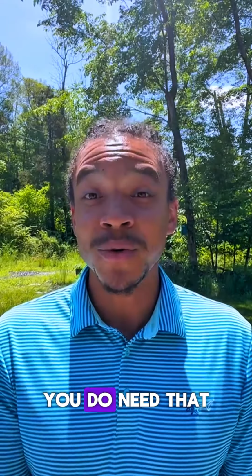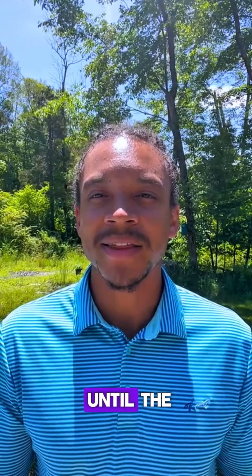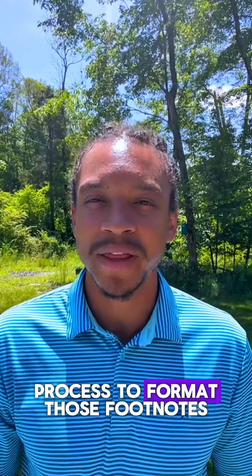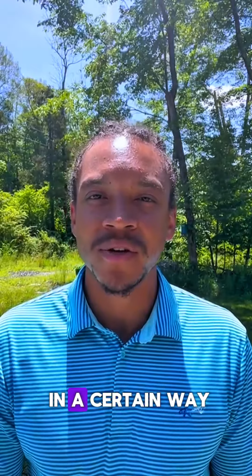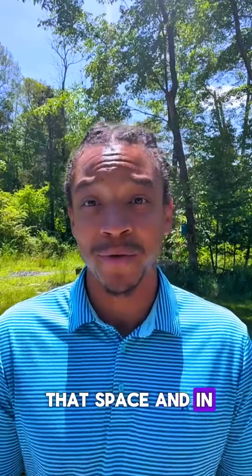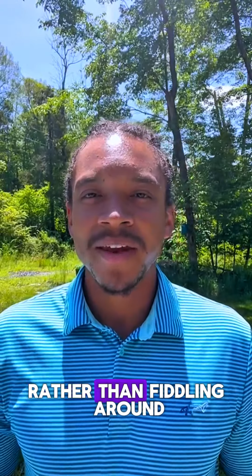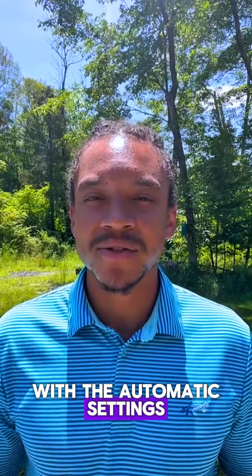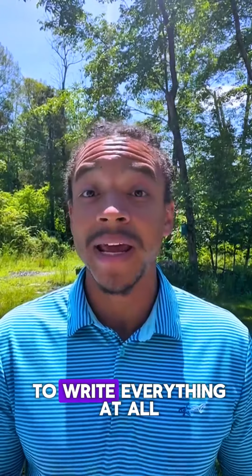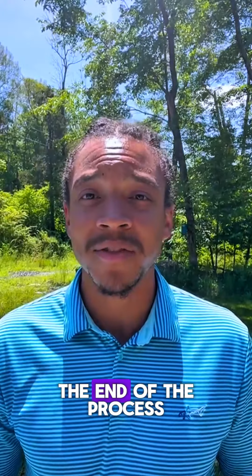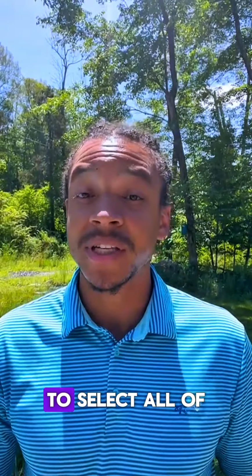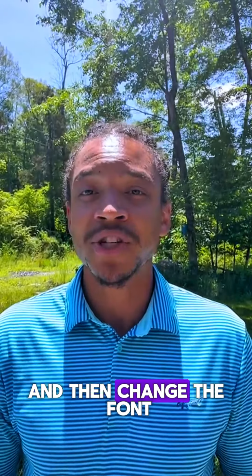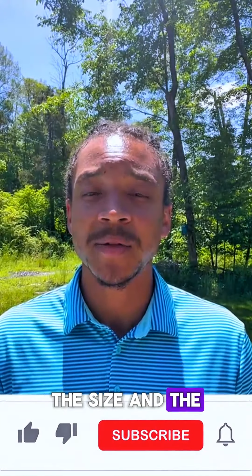If you determine that you do need that blank line of space between each footnote, the second thing you're going to want to consider is maybe you want to wait until the end of the writing process to format those footnotes. Microsoft Word is going to automatically format the footnotes in a certain way, and usually it's going to be without that space and in the wrong font, the wrong size. Rather than fiddling around with the automatic settings and trying to figure out how to change that, I find it easier to write everything, add all my footnotes, and at the end of the process, hit Control-A or Command-A or whatever you have to do, whether you're on a PC or a Mac, to select all of the footnotes and then change the font, the size, and the spacing all at once.